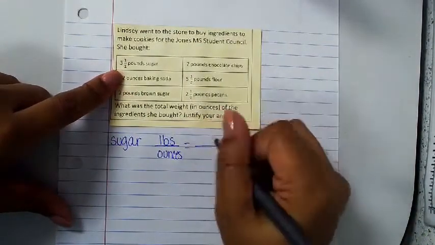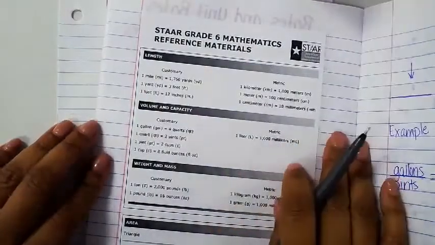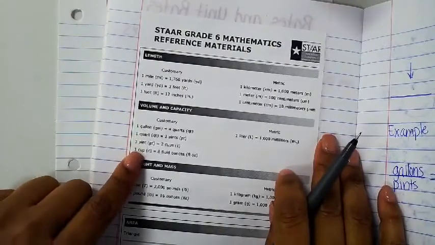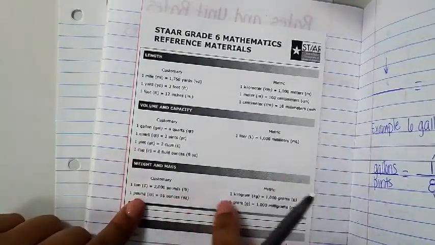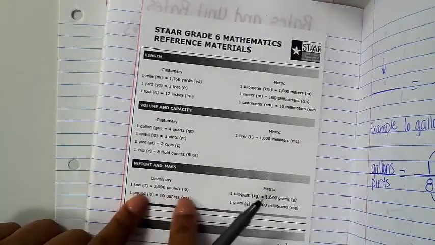So I know that 1 pound is 16 ounces, and I can get that by looking at my formula chart. So I'm looking over here, right here. 1 pound is 16 ounces.